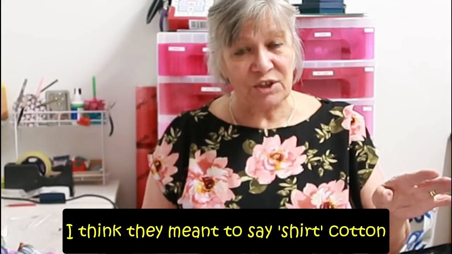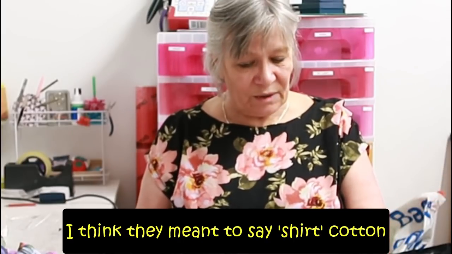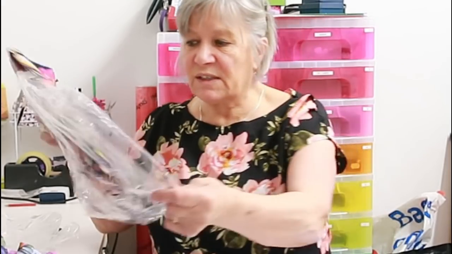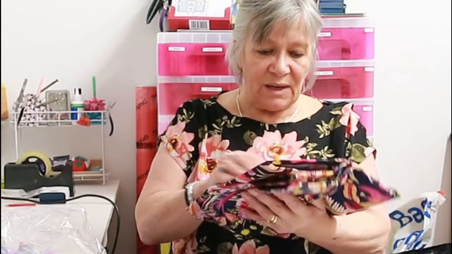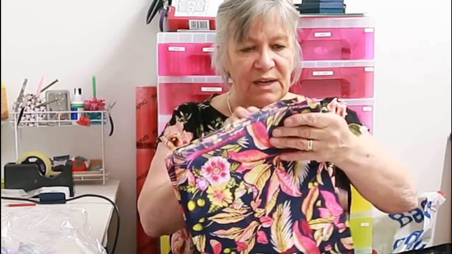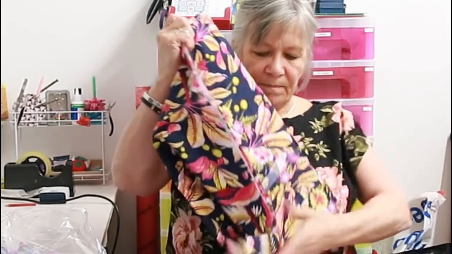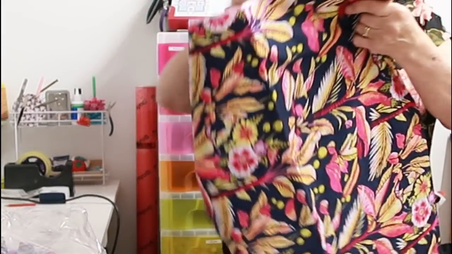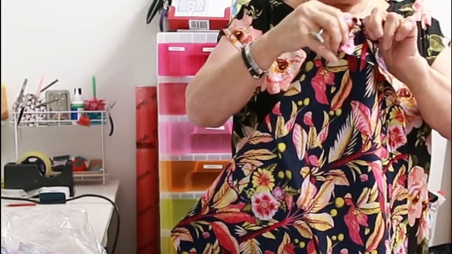When it came, I was kind of disappointed because it wasn't jersey. I think the translator hadn't put the right words. It shouldn't have said sweatshirt, because it was just a cotton. But having said that, I got 2 meters of it, and I do like it. It's a lovely cotton. It's a really bright cotton, which will make a nice top for me, I think.